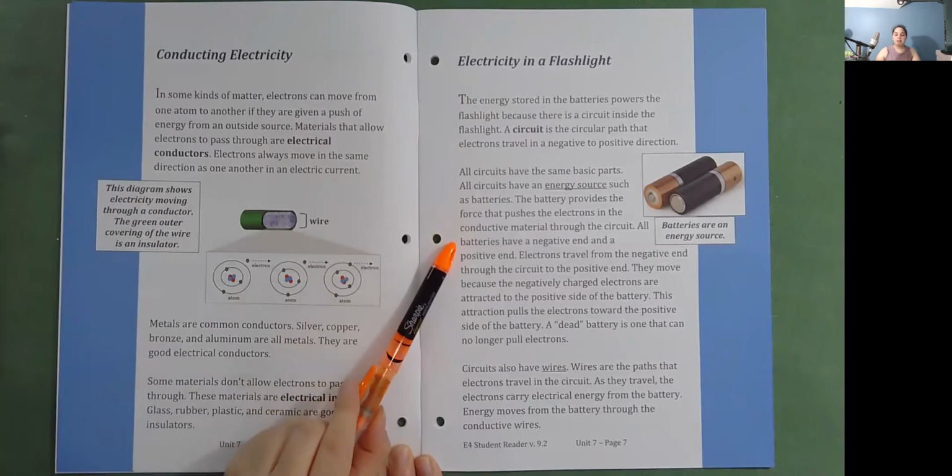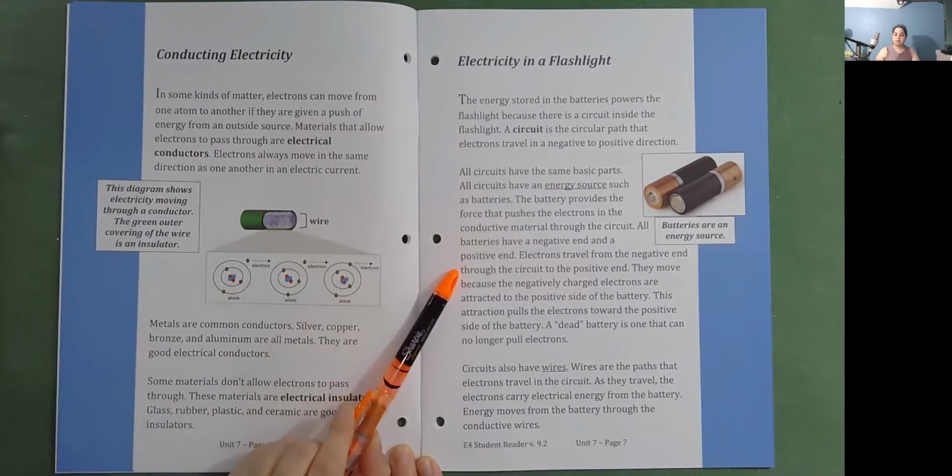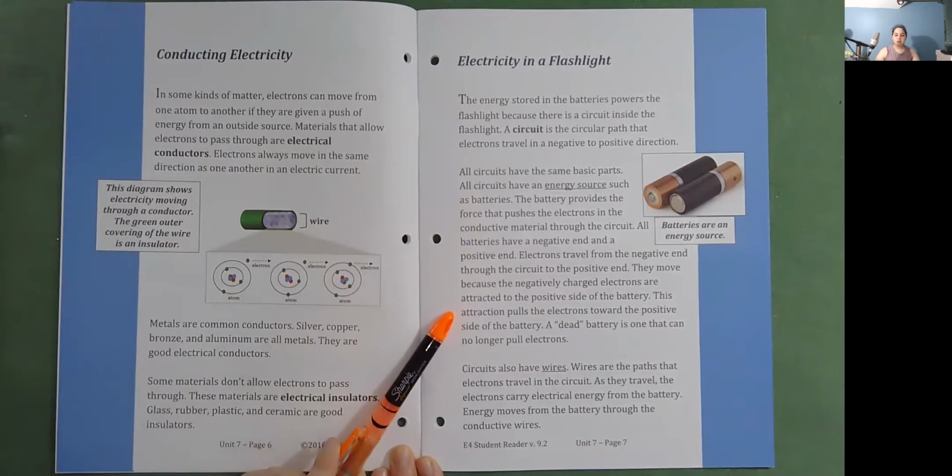All batteries have a negative end and a positive end. Electrons travel from the negative end through the circuit to the positive end. They move because the negatively charged electrons are attracted to the positive side of the battery. This attraction pulls the electrons toward the positive side of the battery. A dead battery is one that can no longer pull electrons.